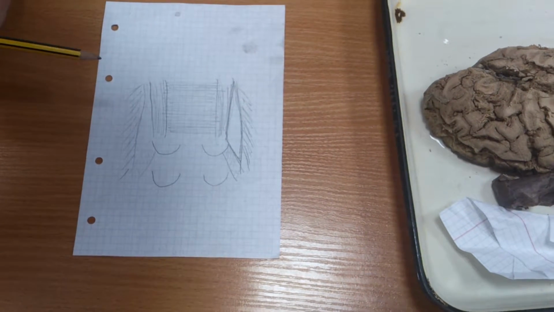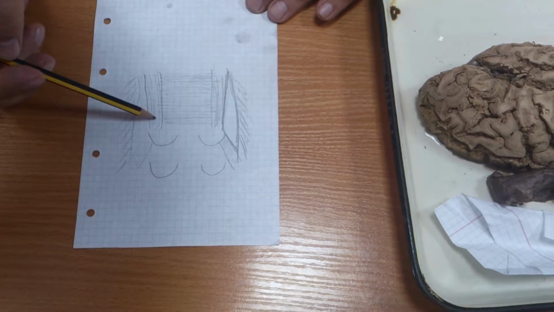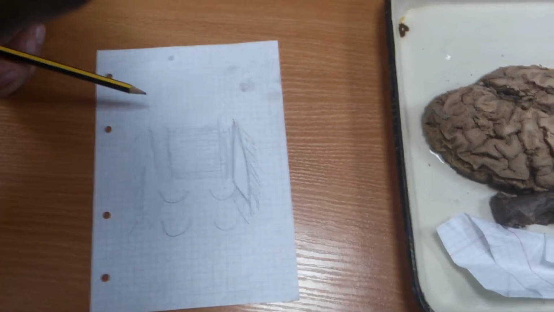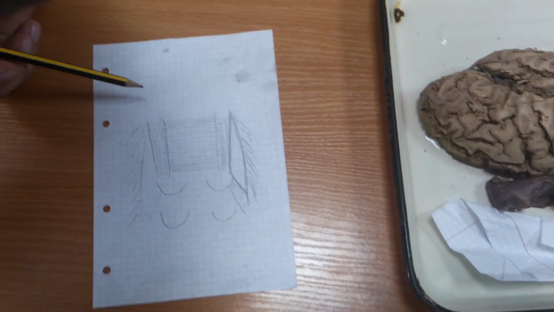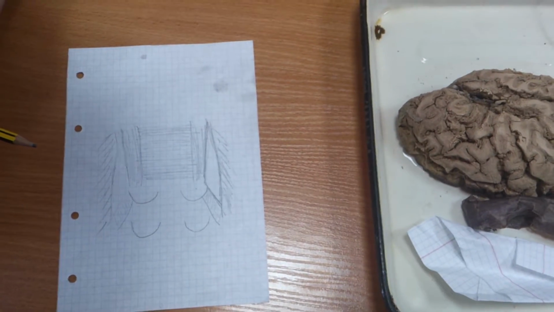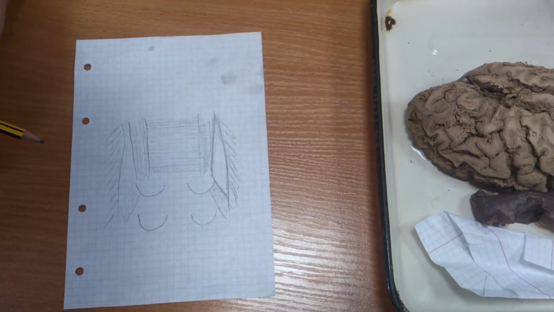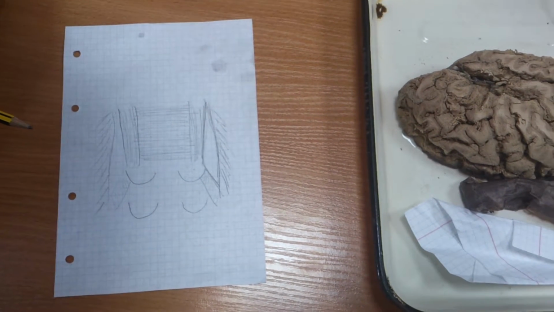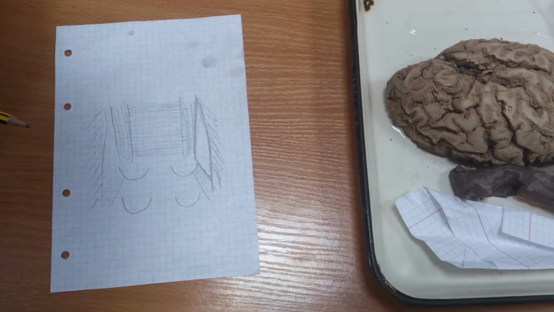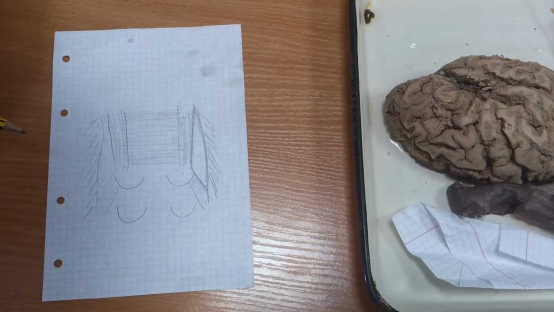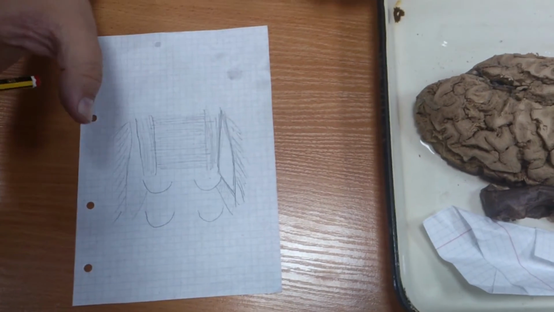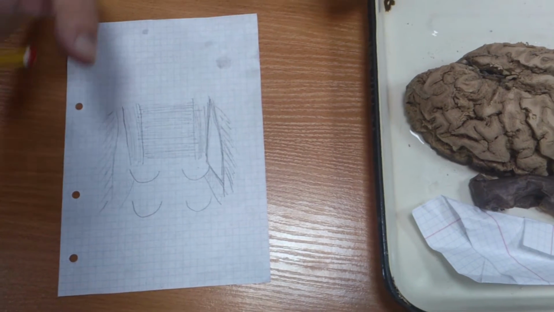And the last moment, what passes in peduncles? Today we know three pairs of peduncles: superior, middle, and inferior. Today you know what passes in middle peduncles. What is the name of the tract in middle peduncles? Tractus pontocerebellaris. Also, you know some structures in inferior peduncles.